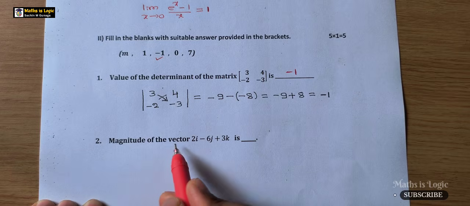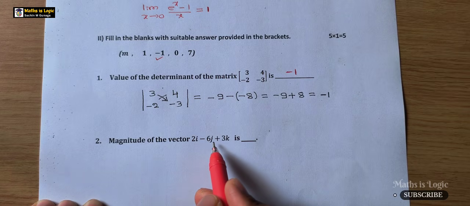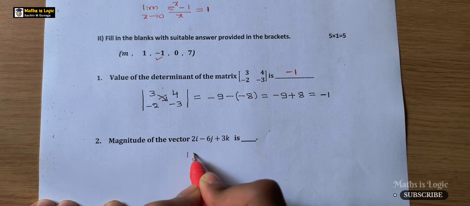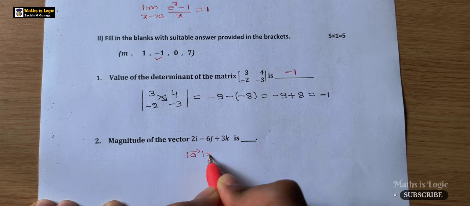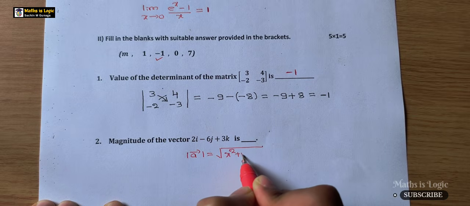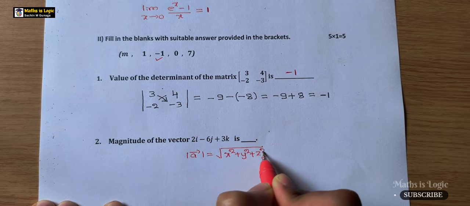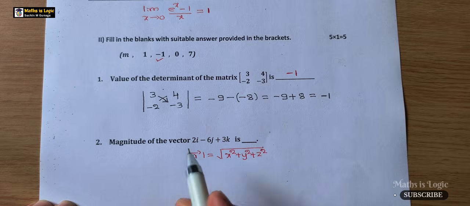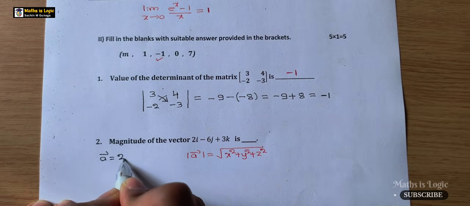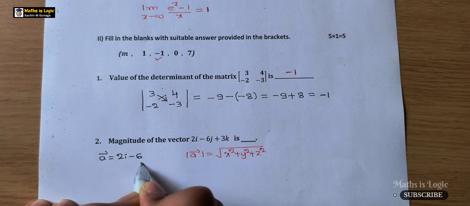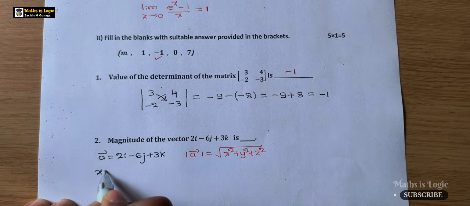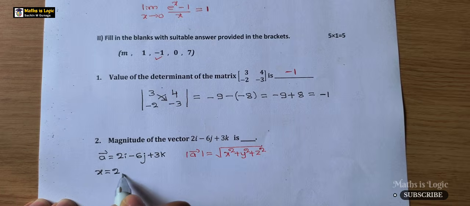Next, the magnitude of the vector 2i minus 6j plus 3k is. We know the magnitude formula is the square root of x square plus y square plus z square. Now consider this as vector A equals 2i minus 6j plus 3k. Write the x value, the coefficient of i, 2.